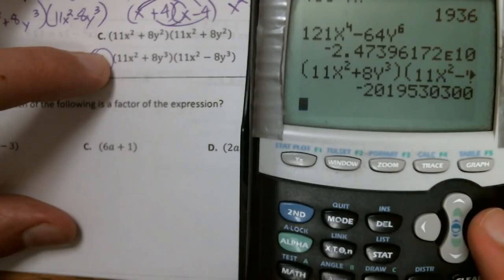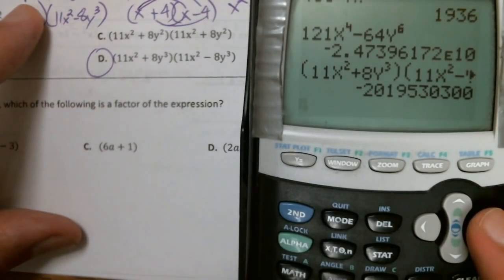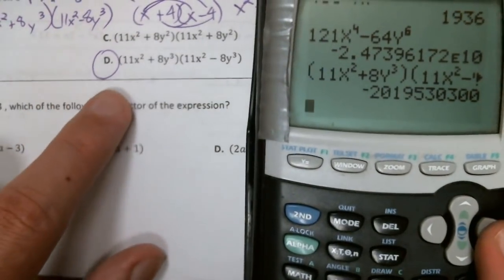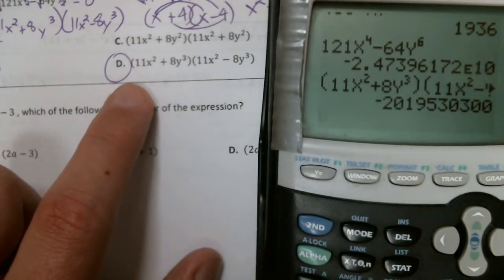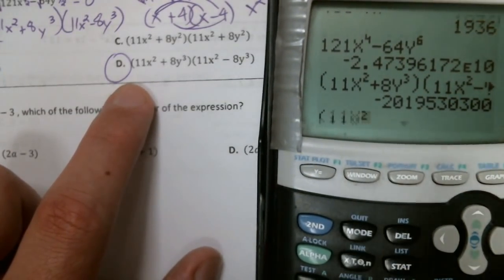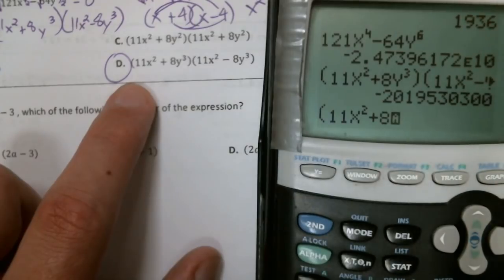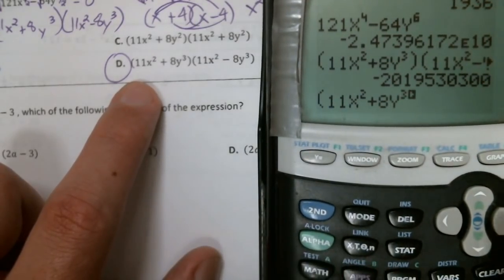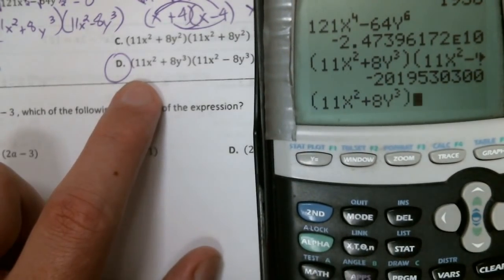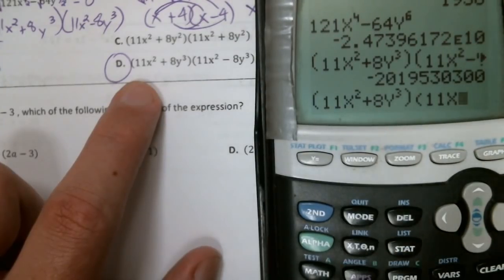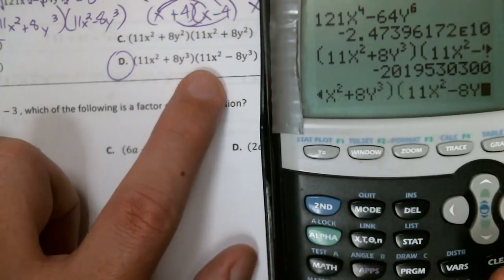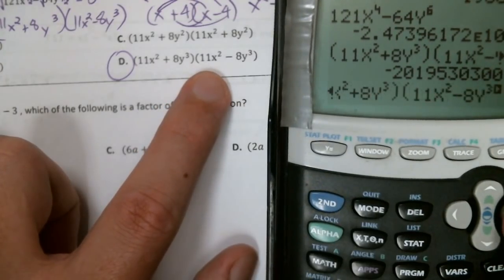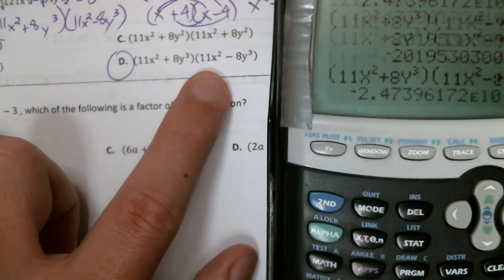Oh, did I type something in wrong? Let me go back and type that in again. Okay, so type in 11x squared plus 8 alpha y raised to the 3rd. Drop my cursor down, close the parentheses. 11x squared minus 8 alpha y raised to the 3rd. Drop my cursor down, and there we go.